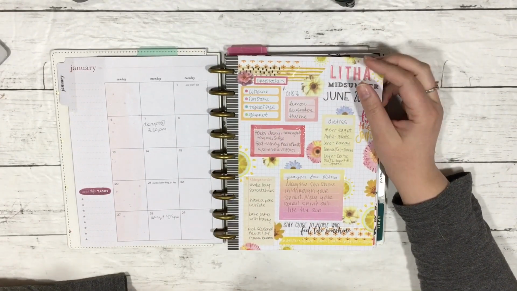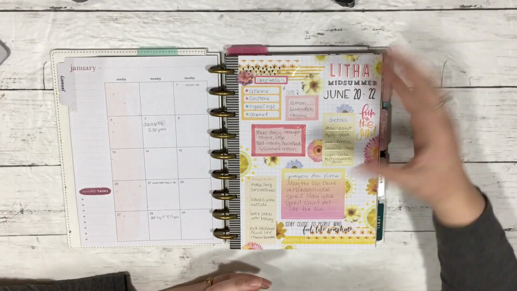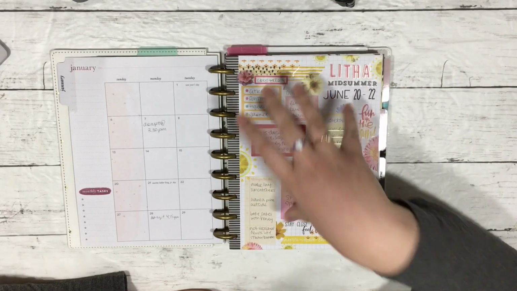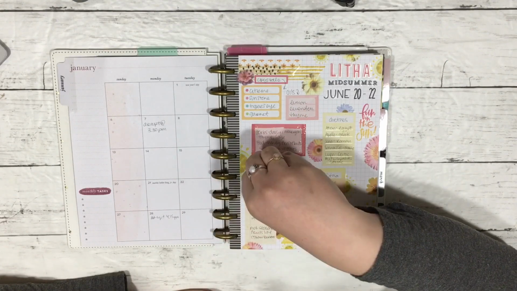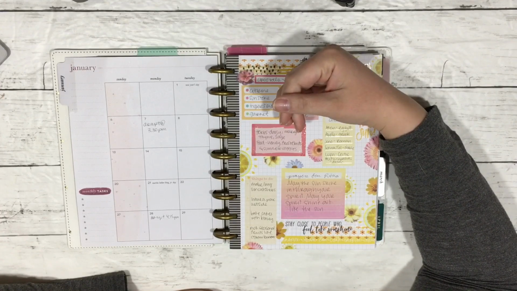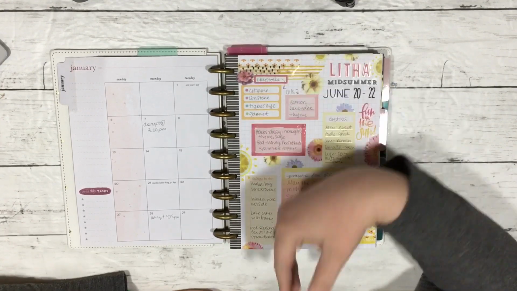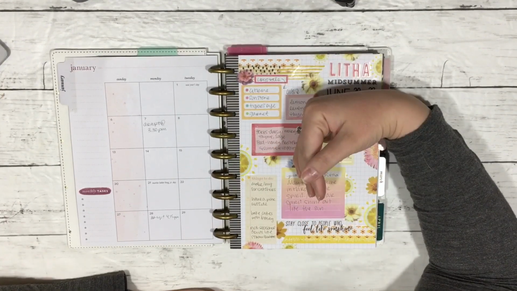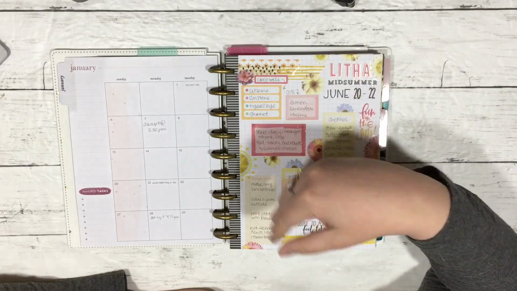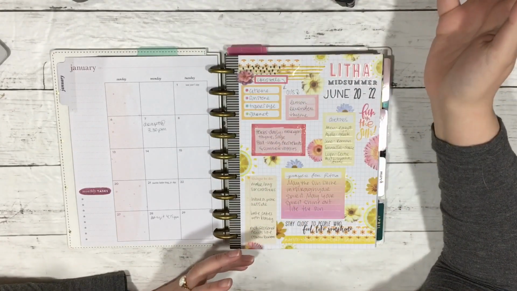So the first one is correspondences. You could call this whole thing a correspondence page, correspondences for that season, for that Sabbat, for the holiday, whatever you want to call it, because this whole thing is about noticing the changing of the seasons and moving through each turn of the wheel, moving through what's happening on the earth and connecting with that. So the first thing is correspondences, for each holiday, for each turn of the wheel, as I usually say.